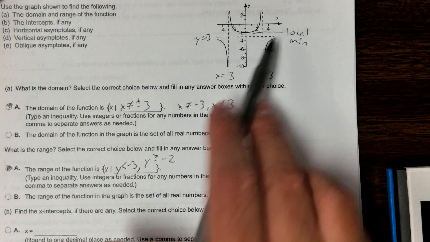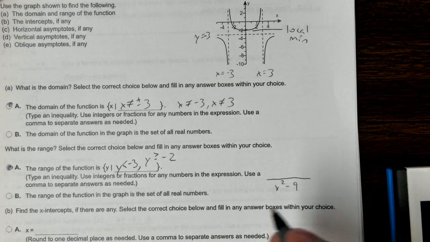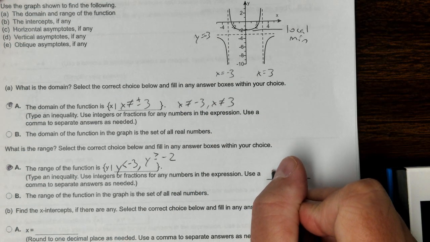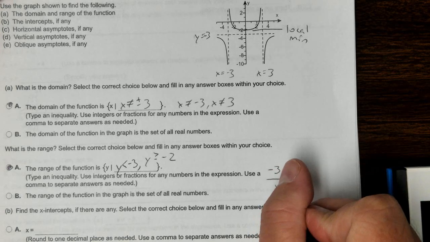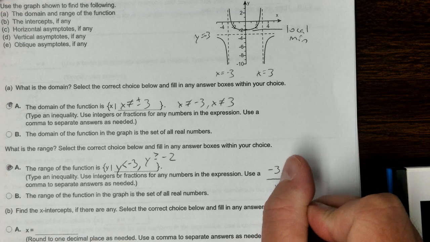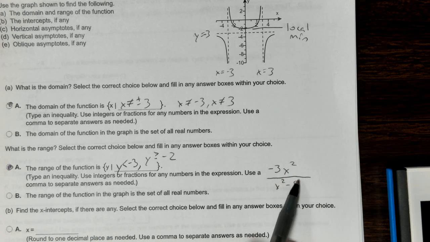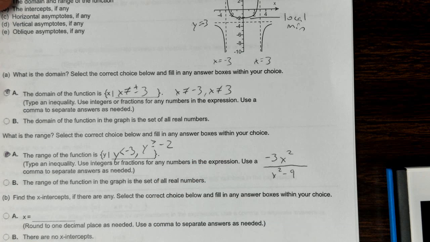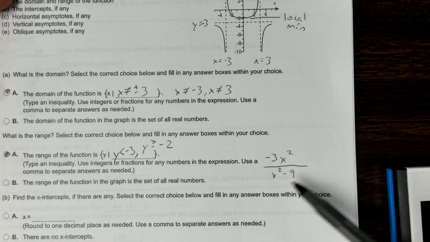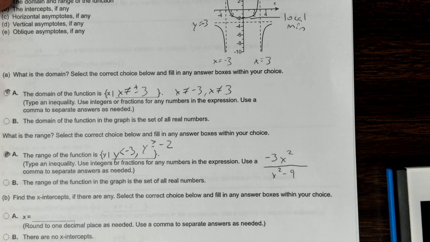We have a horizontal asymptote at y equal negative 3, and so I would think of this as being possibly negative 3x squared, because we know that when we have a horizontal asymptote that's not 0, there would have to be a ratio of some sort.